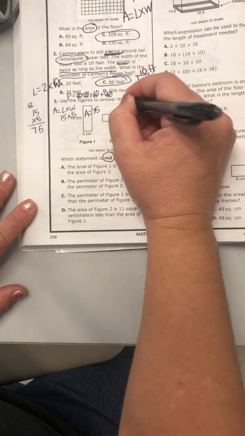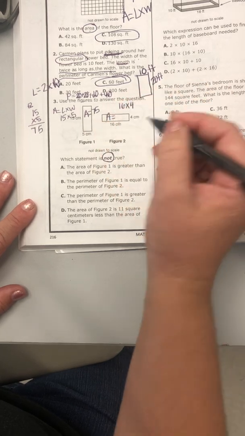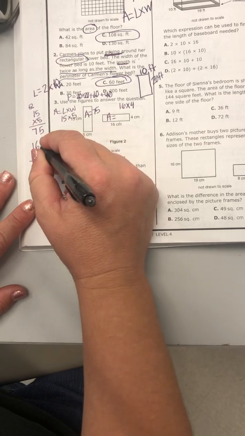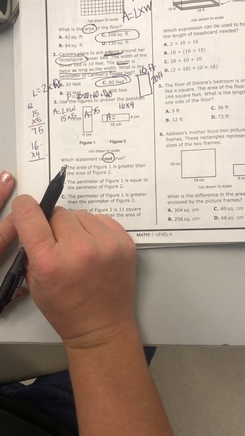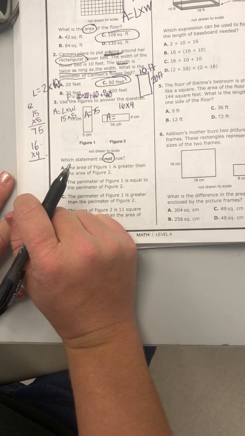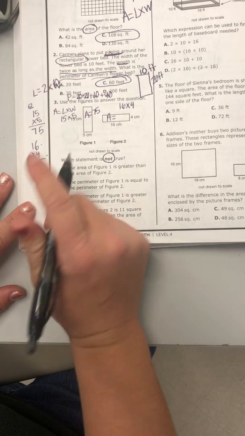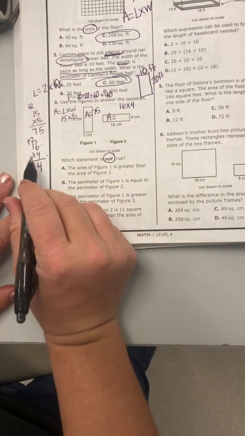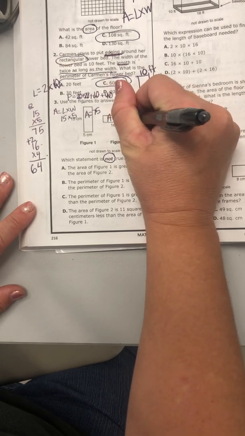So this one would be 16 times 4. Area equals, so we can do 16 times 4 over here in our little margin. 6 times 4, 6, 12, 18, 24. Put my 4 down, regroup my 2. 4 times 1 is 4, plus 2 is 6. So the area for the second one is 64.